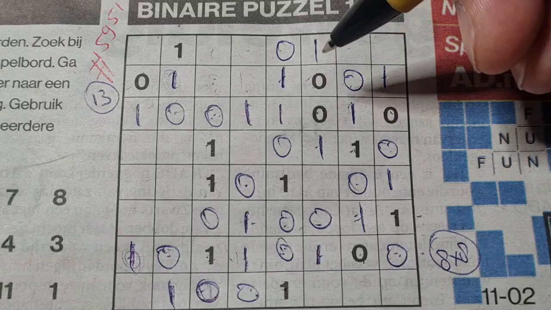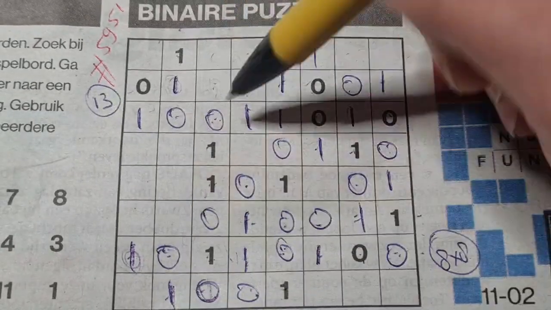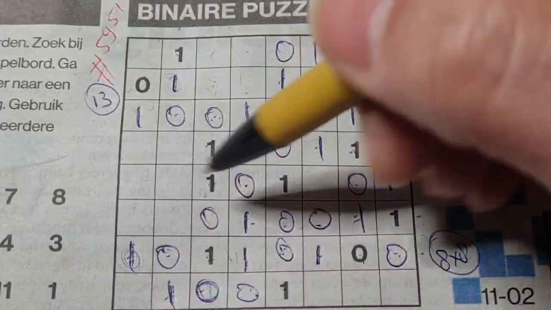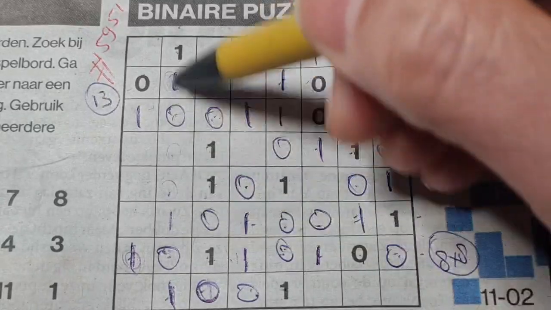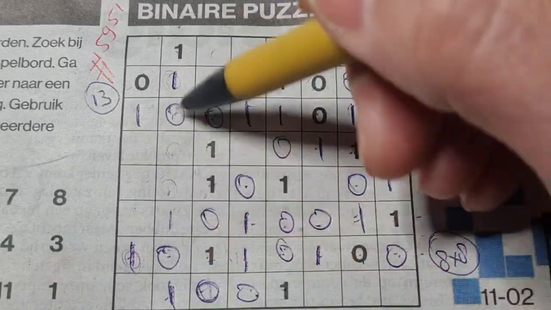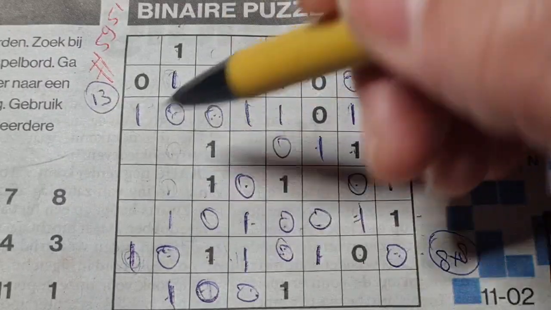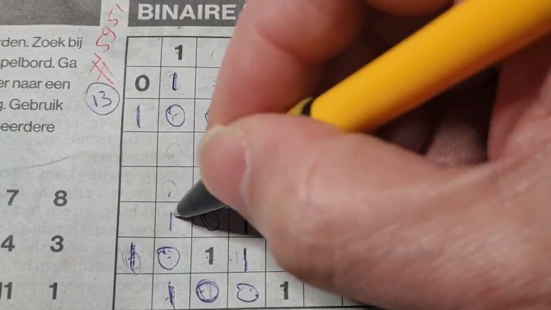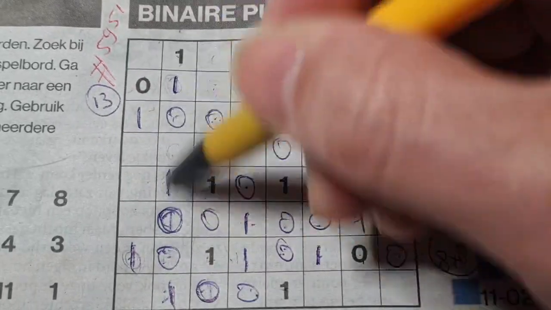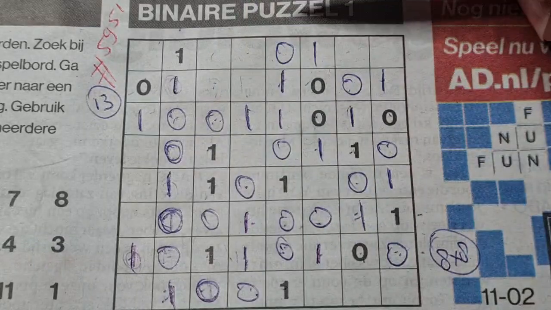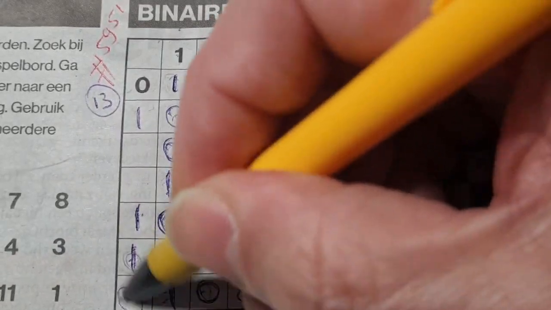Now 3 zeros, 3 ones we have here in this column, second column. If I place number 4 here, then we have 3 zeros in a row in this column. Not allowed, one of the rules, so this can be 1. This should be no. Double zero, here 1, there 1. Now we have 4 ones, so the rest are zeros. Alright. Double zero, here 1, there 1. Double 1, here no, there no.